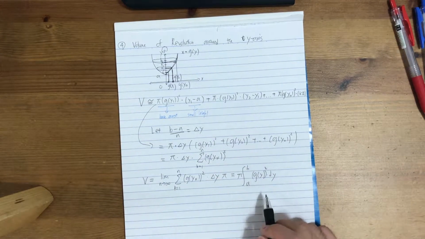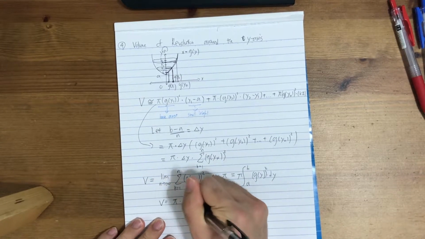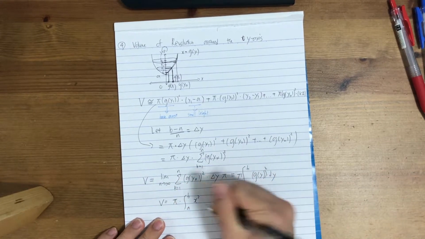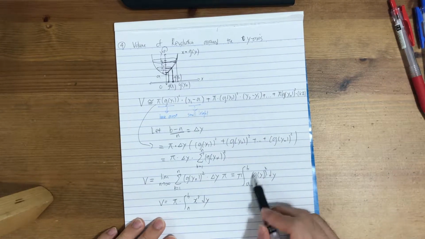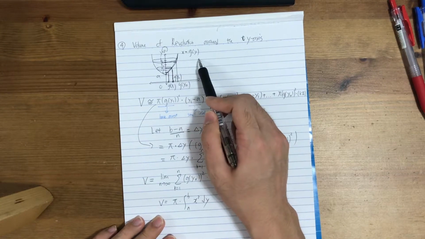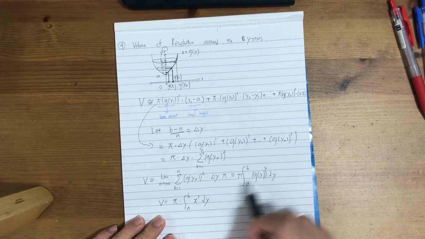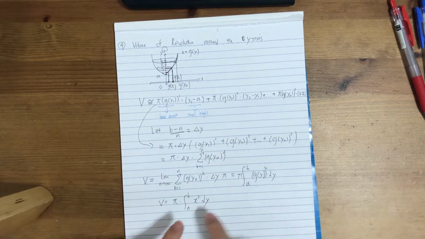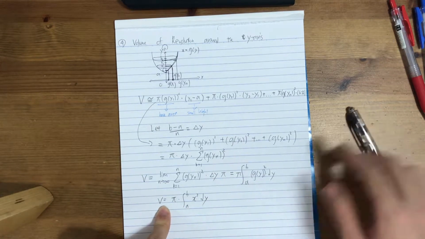But I know that the formula in your textbook and the formula booklet for IB will look like this. Some may ask why g(y) becomes x. That's what we did, right? x equals g(y). So just simply replace g(y) with x, and that's all. That's fine, right? So that's why we have this formula.